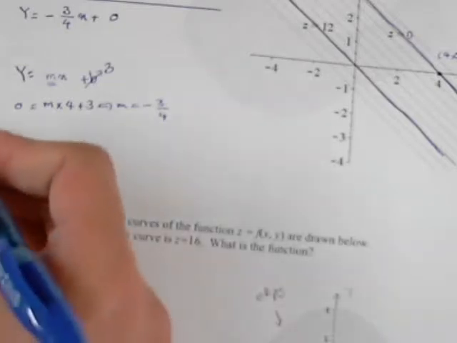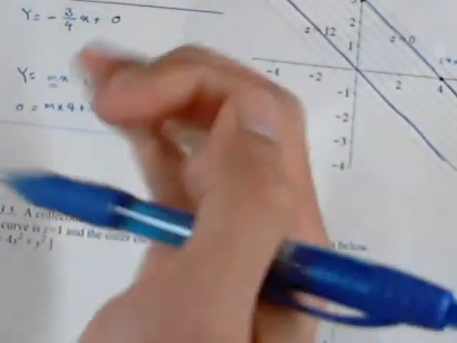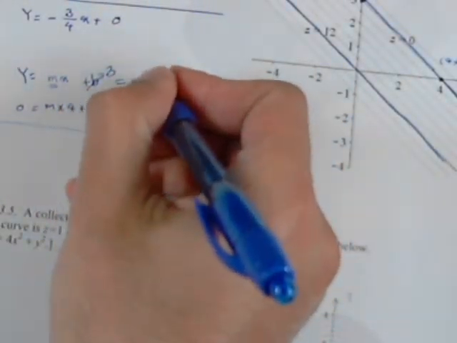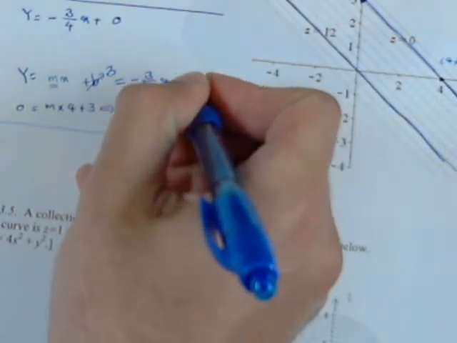Okay, so I started with C0 and I claimed that that level curve is a line, and I found the equation for the line, which turned out to be, so I'm just going to write it here. Everybody agrees?